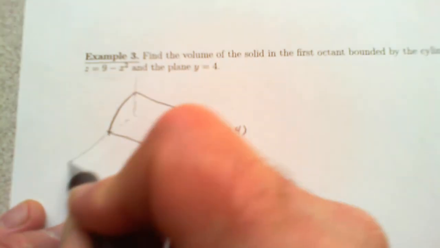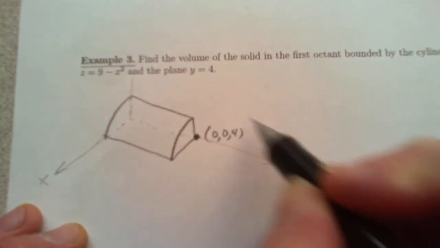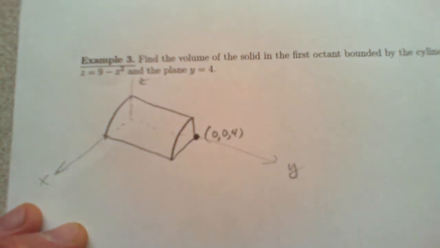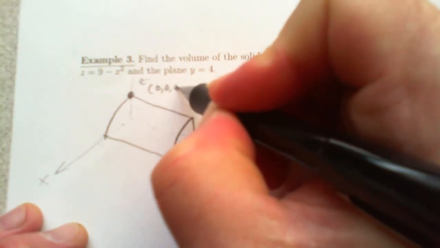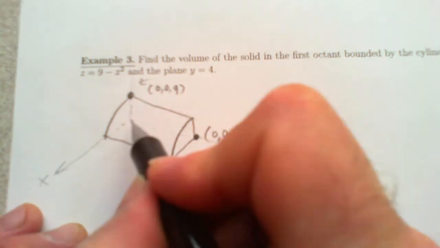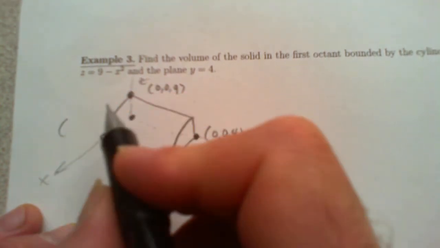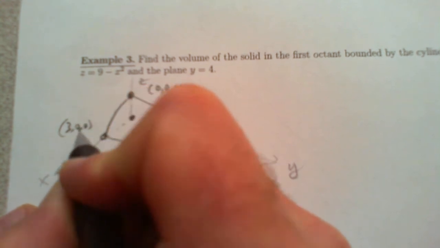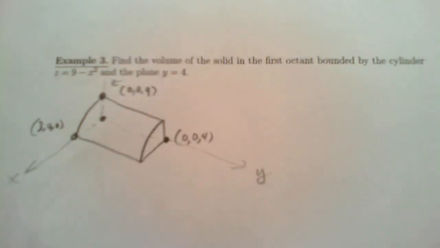Just to give a little more setting, x, y, z. This point on the z-axis is 0, 0, 9. Right there is the origin. Right here is 3, 0, 0. That's what we want to compute the volume of, that little piece.